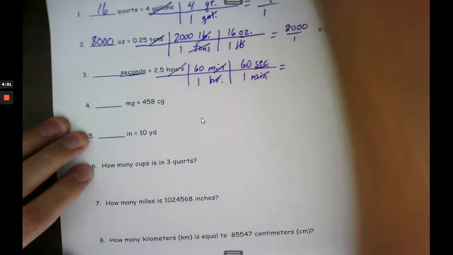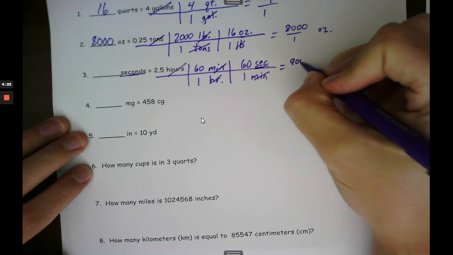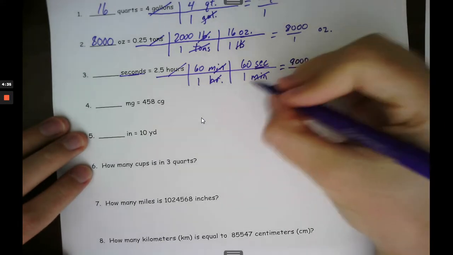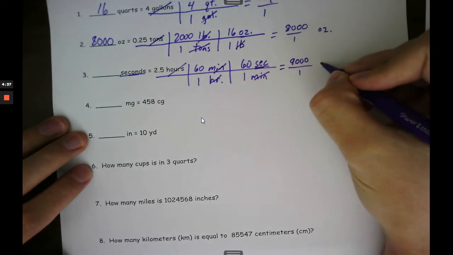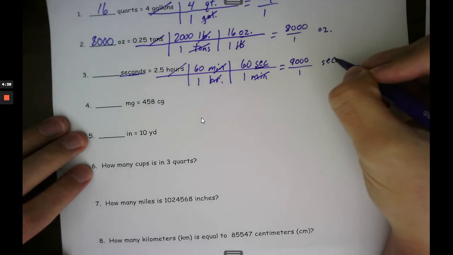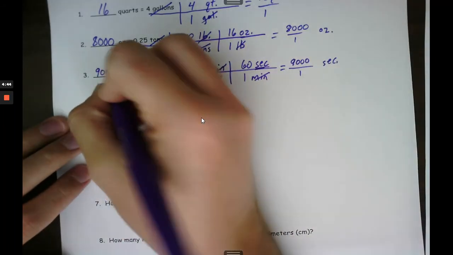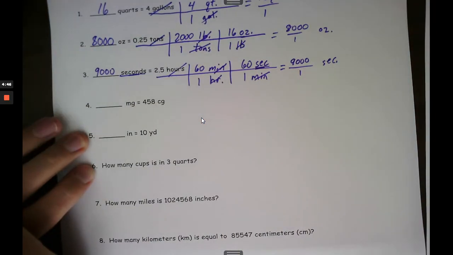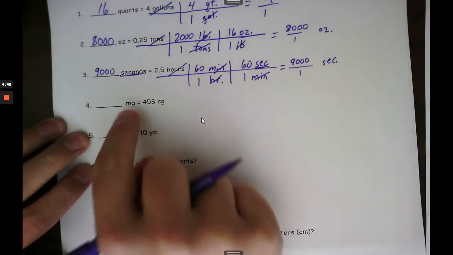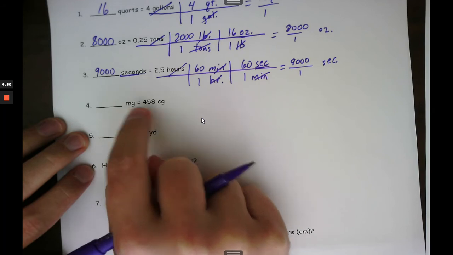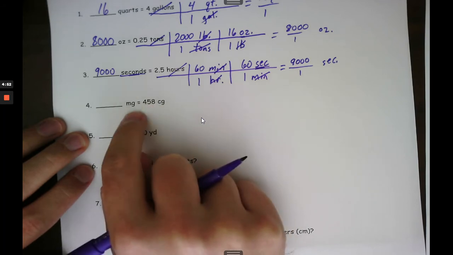9,000 on the top, and on the bottom 1 times 1, so it's 1, and that is seconds. So 9,000 seconds is our answer there. Alright, now we want to go from centigrams to milligrams.